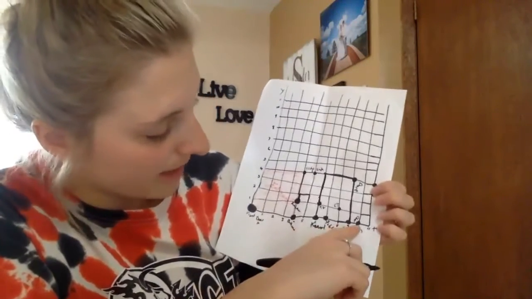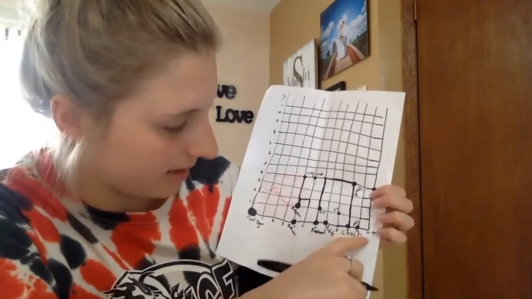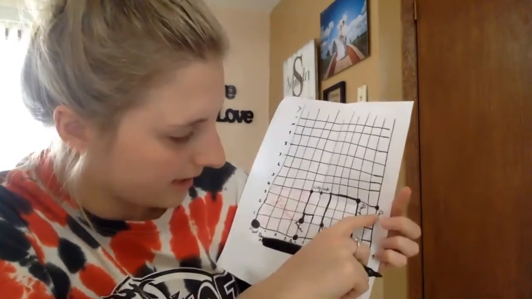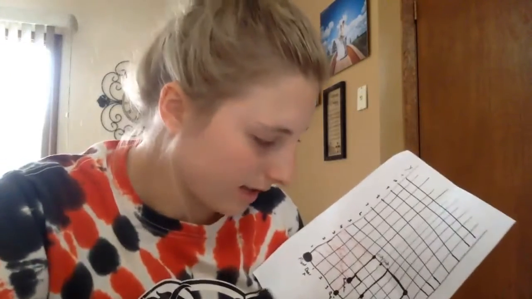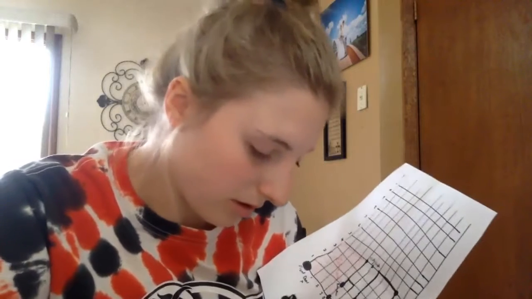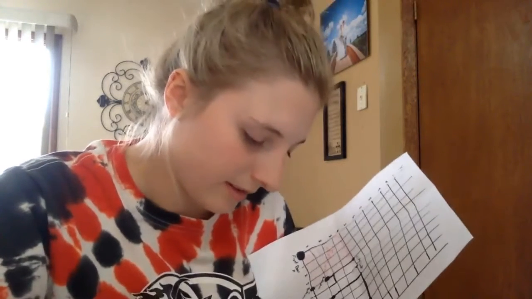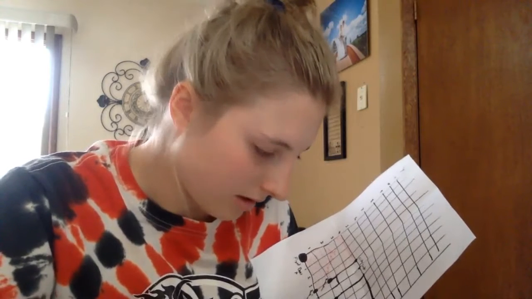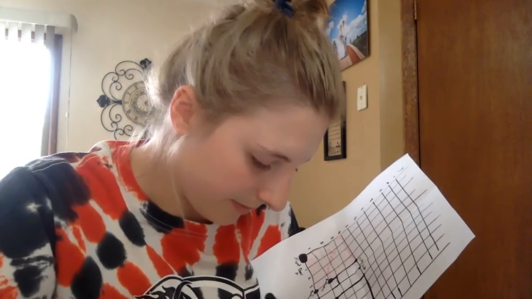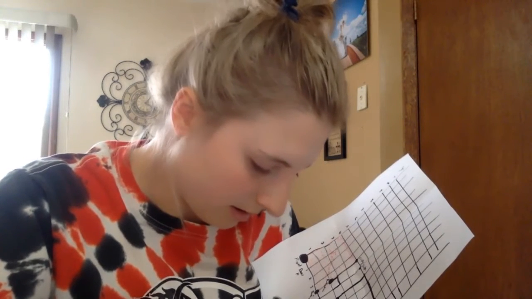My chair that's in my entryway is at 10, 0. And door C is at 11, 4.